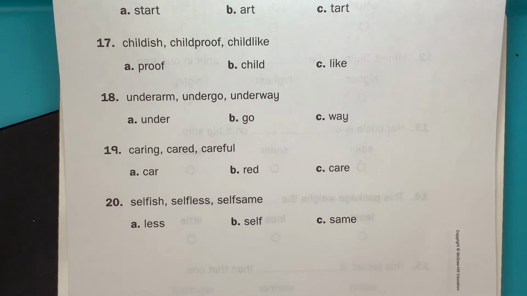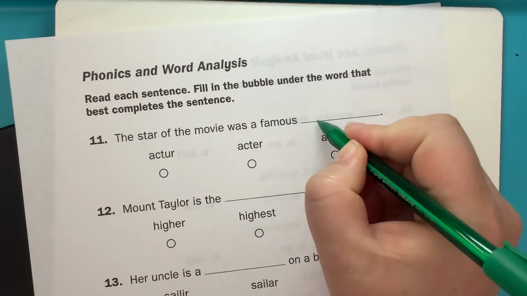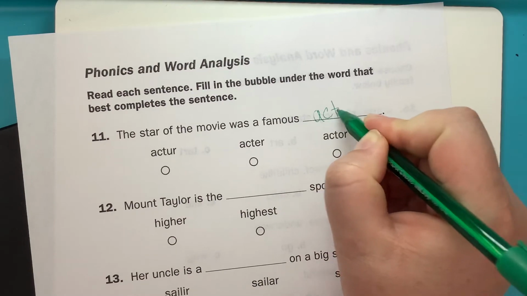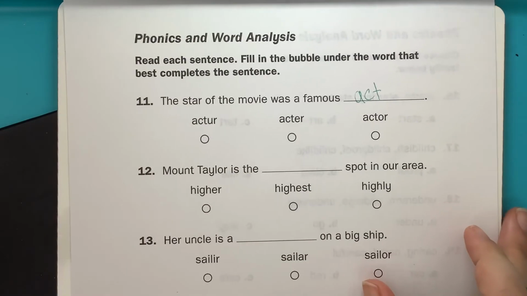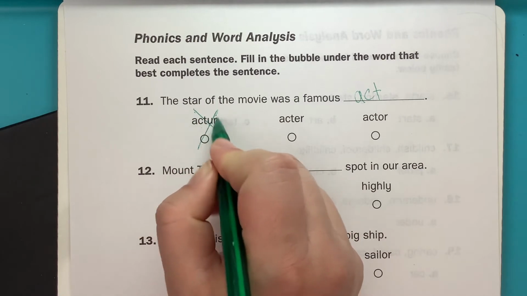Okay, remember if you need to go back over any of those, just rewind a little bit and get all the answers. Okay, let's go through it. The star of the movie was a famous actor. Okay, we know the base word is act, right? Now we need to make an actor. You are is never how you change the end for a person or thing that does it.